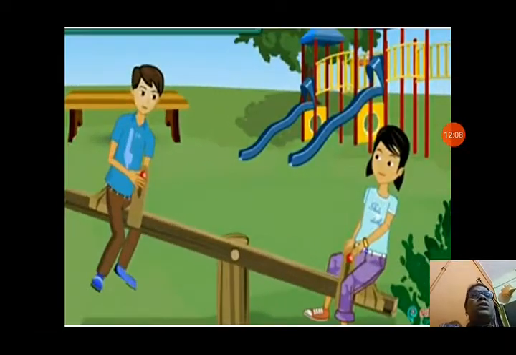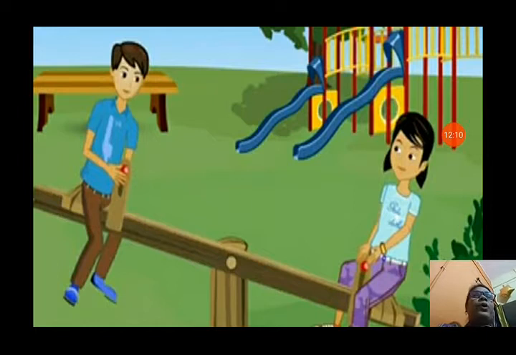You can see the seesaw. Both the sides are balanced by the boy and the girl. If the girl gets up or the boy gets up, then the balance will be disturbed and the other side will fall down.